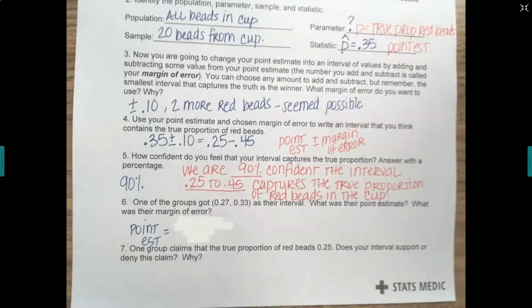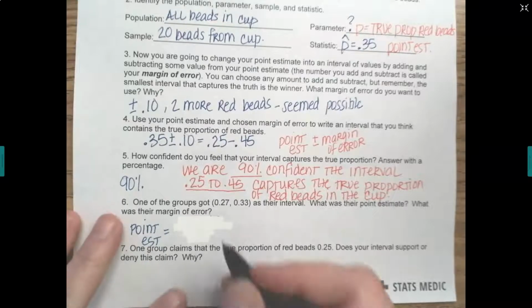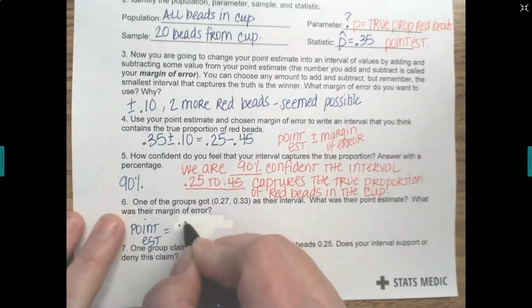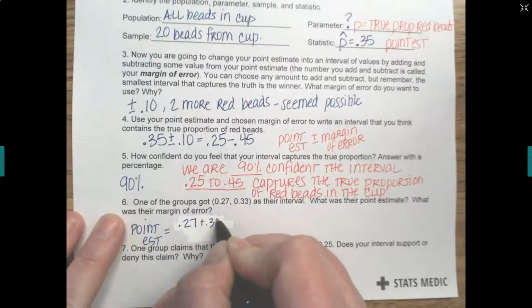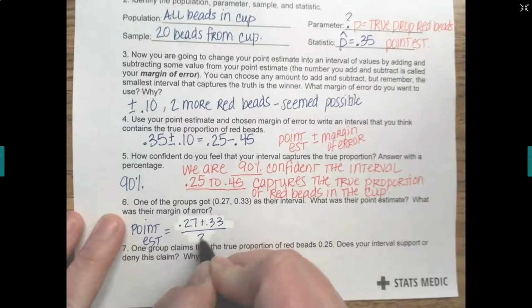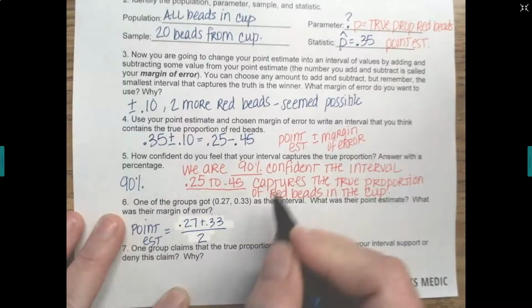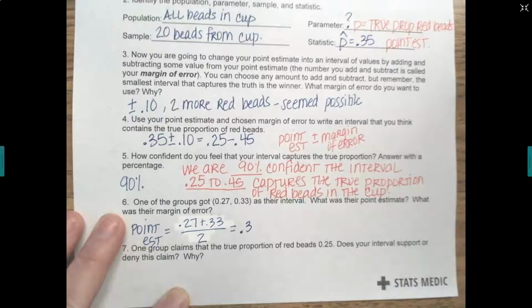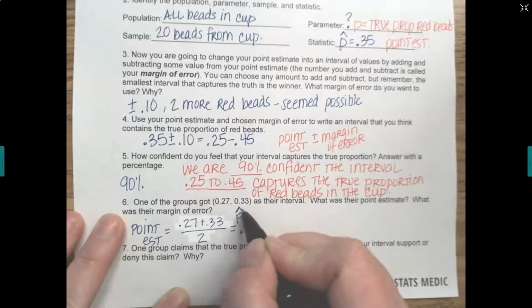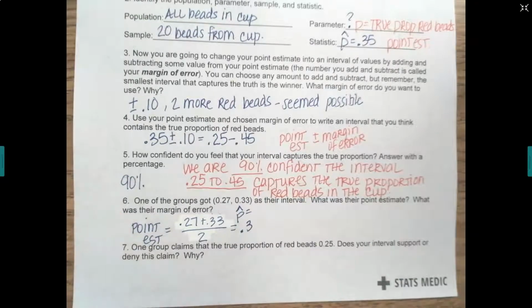So your point estimate is halfway. So we're going to take the two numbers, 0.27 and 0.33. We're going to add them together and divide by 2 to get us the halfway spot. So their point estimate was 0.3. So that means they would have had a p-hat of 0.3 in their sample.